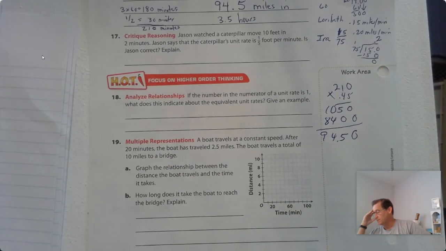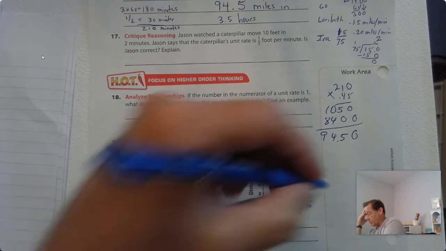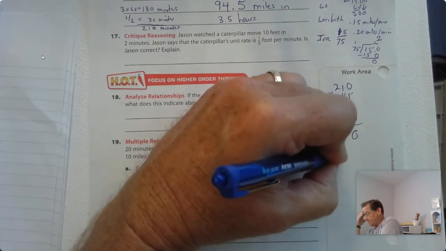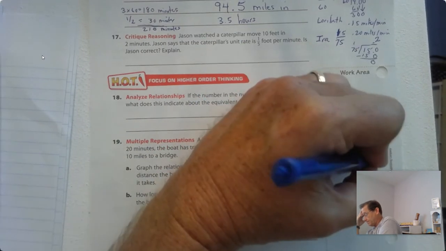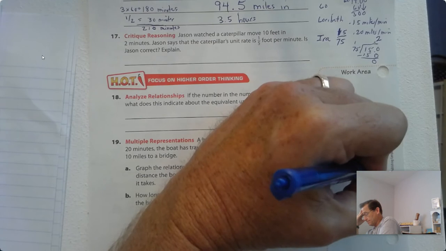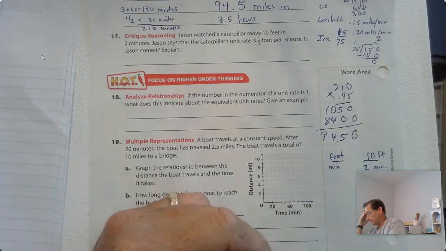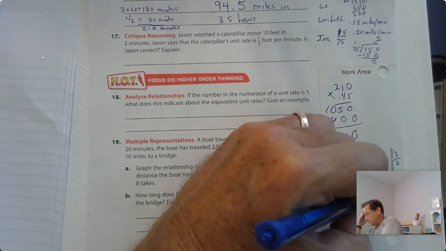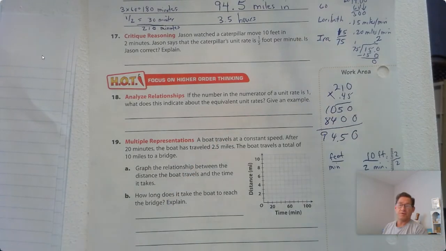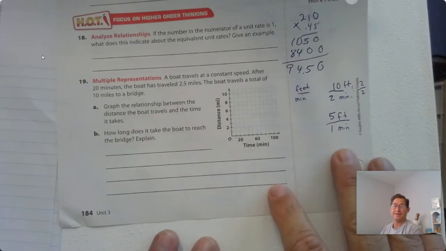Jason watched a caterpillar move 10 feet in 2 minutes. Jason says that the caterpillar's unit rate is 1/5 foot per minute. Is Jason correct? So we want feet per minute. Okay, that would be 5 feet per minute.